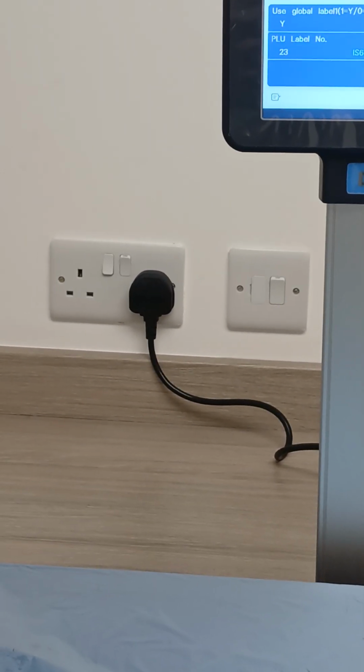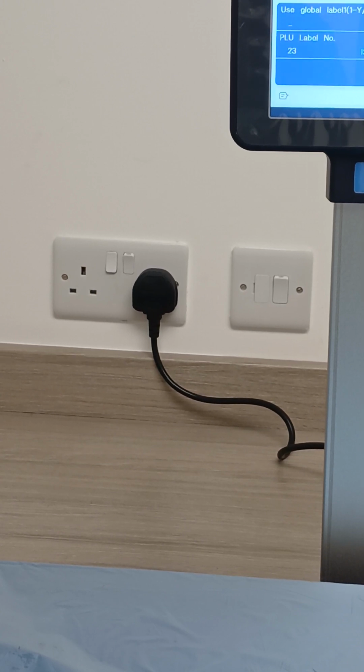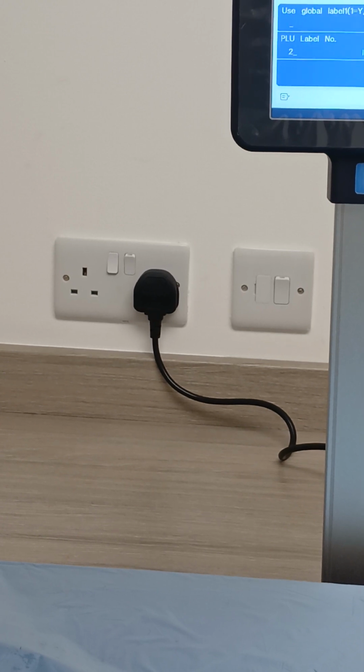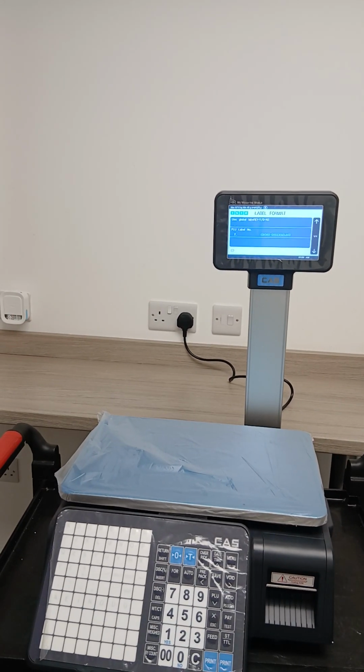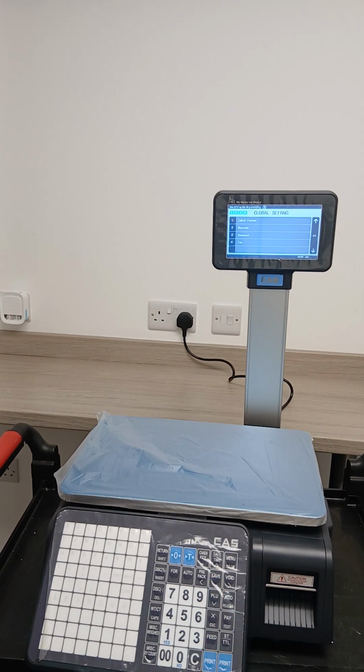Now for the larger size, you use PLU label number 23, which is the 60 by 60. And if you're using the smaller size label, then you'd set that to 10, which is 60 by 40. So it's either label number 10, 60 by 40, for the smaller labels, or label number 23, 60 by 60, for the larger labels. Okay, so once you've done that, you can press the save button and then press escape to go back a level.